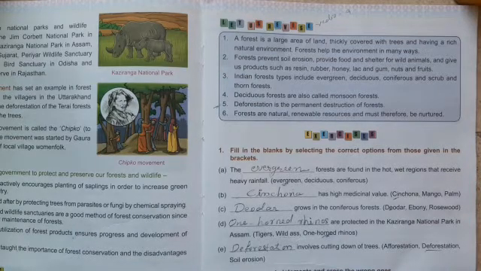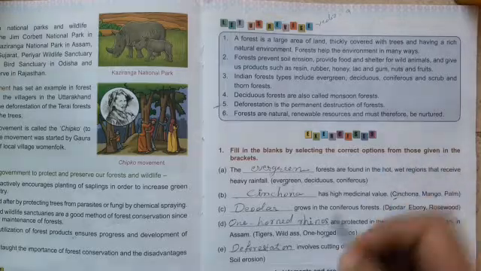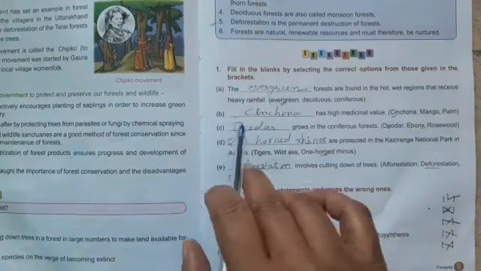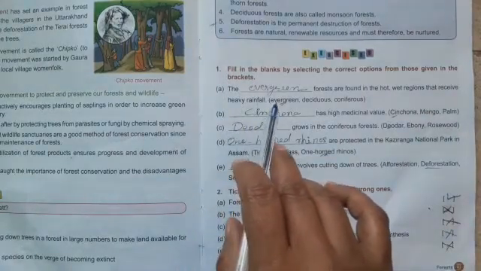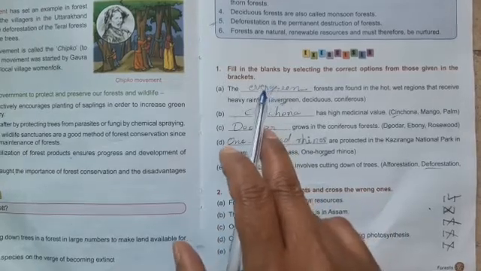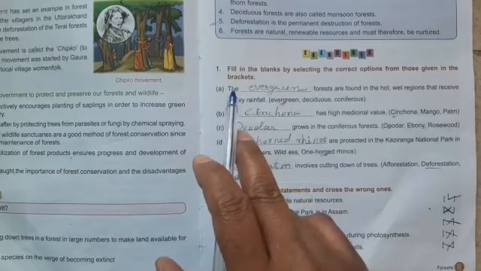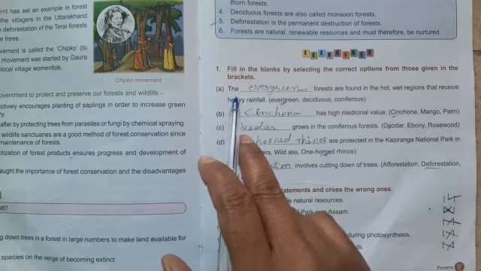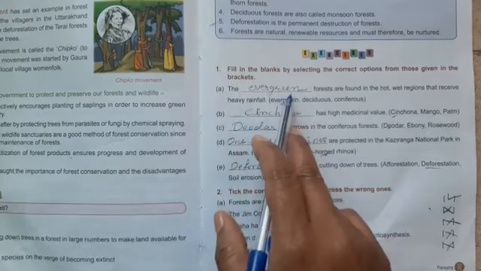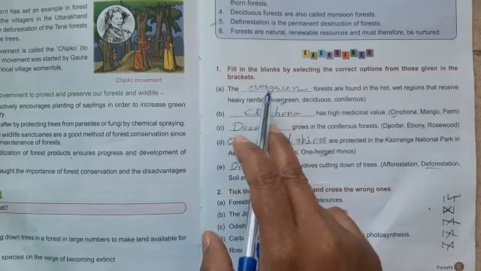Understood, kids? Next is exercise revision. Question 1. Fill in the blanks by selecting the correct options from those given in the bracket. Already we filled it. Okay? So, we are revising now. A. In place of the blank, which word is here?